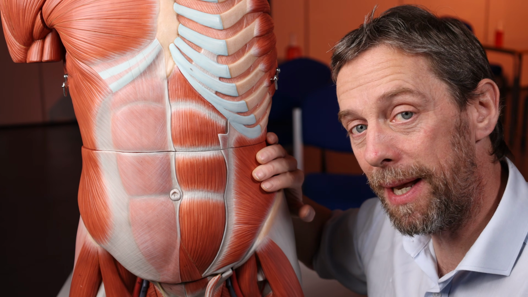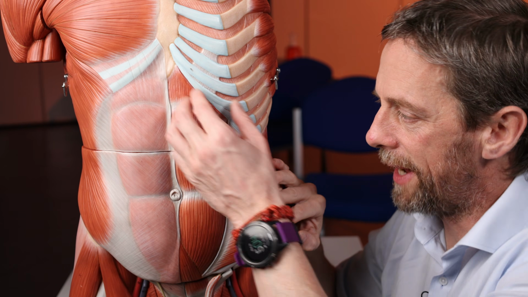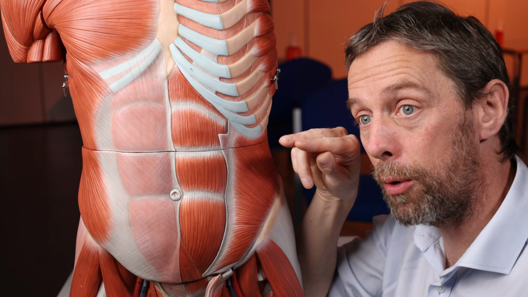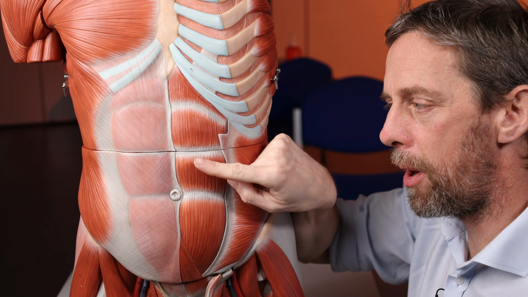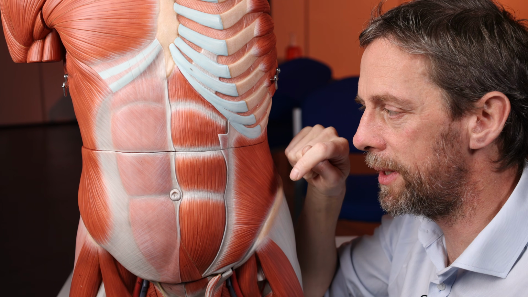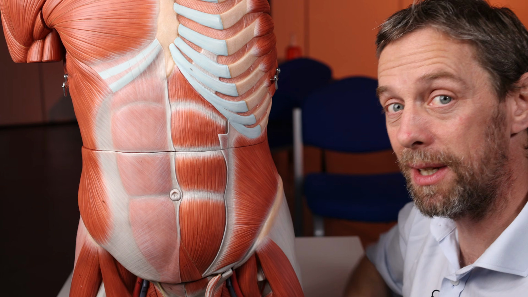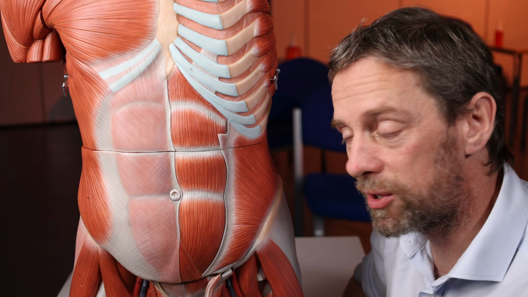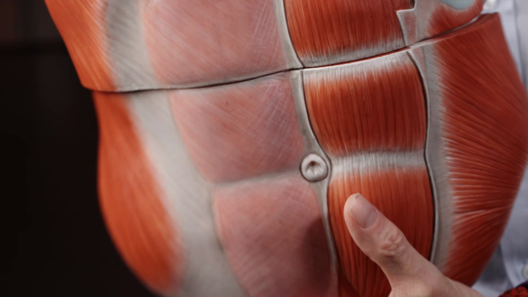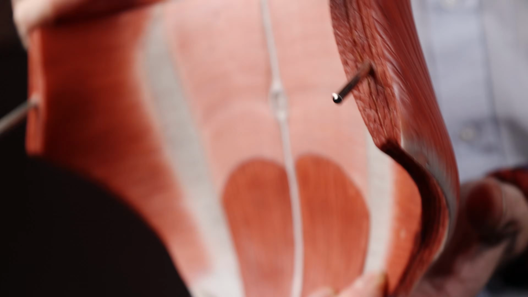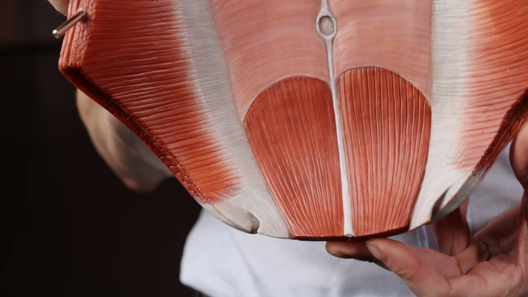The internal oblique muscle, when it reaches the margin of the rectus abdominis muscle, becomes an aponeurosis, splits into 2, and half of it passes anteriorly to rectus abdominis and half of it passes posteriorly to rectus abdominis, so surrounding it. And then the transversus abdominis muscle, the deepest layer, does the same thing but stays posterior. So all of these muscles wrap around rectus abdominis to get to the linea alba.